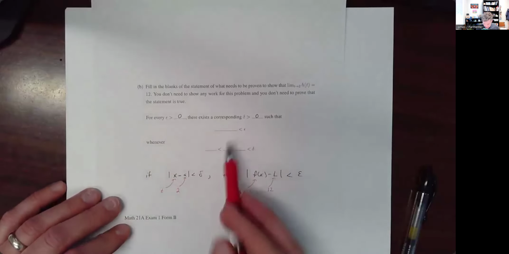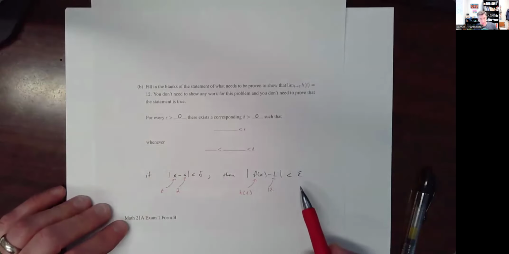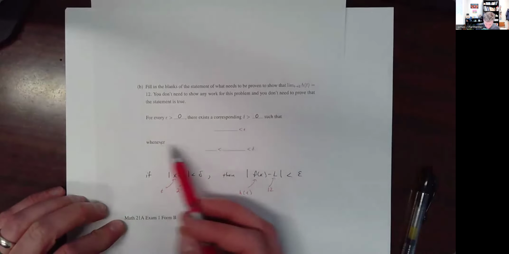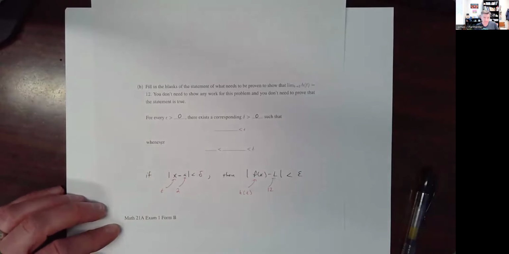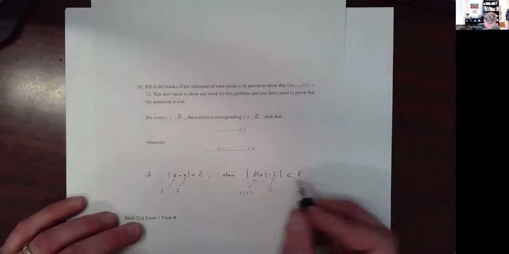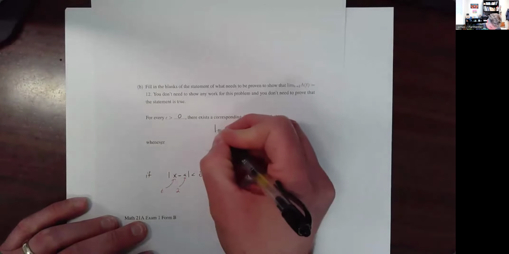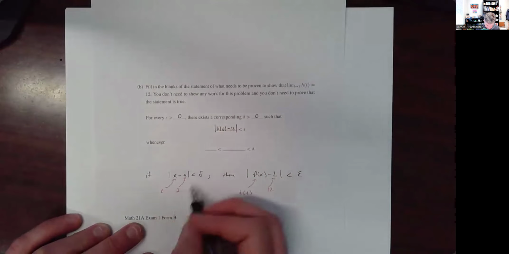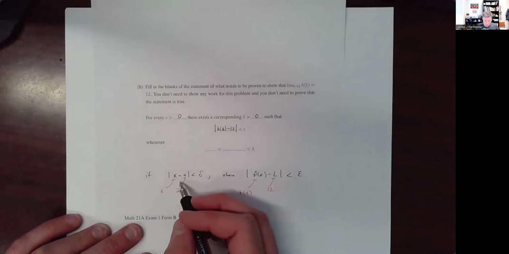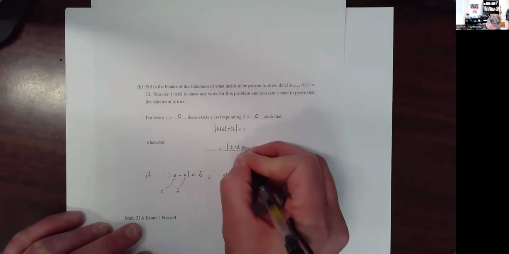But then he's actually writing this part first. So if this, then this is the same as this is true whenever this occurs. I know it's kind of backwards, but oh well. So we need that our function minus our limit is less than epsilon. So the absolute value of h of t minus 12 is less than epsilon, whenever the absolute value of x minus a, or the absolute value of t minus 2, is less than delta.